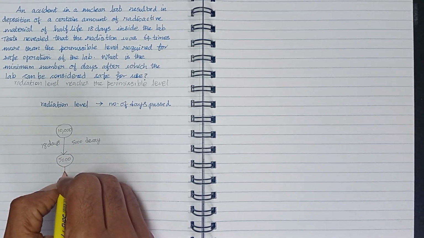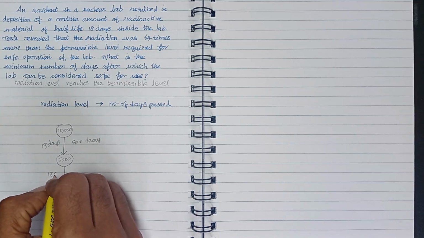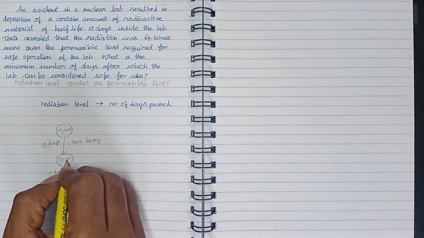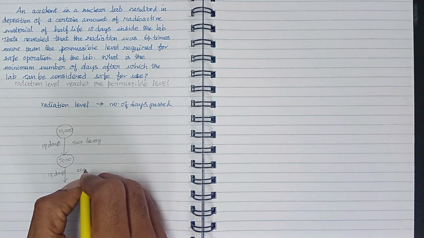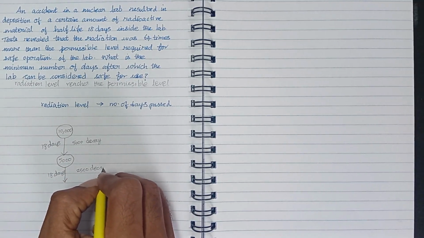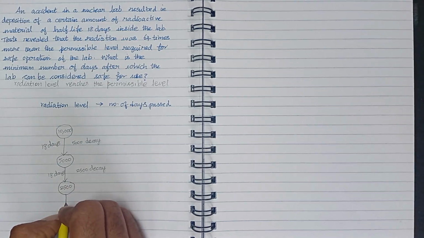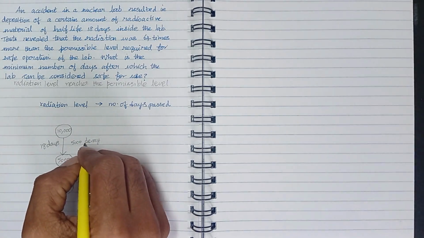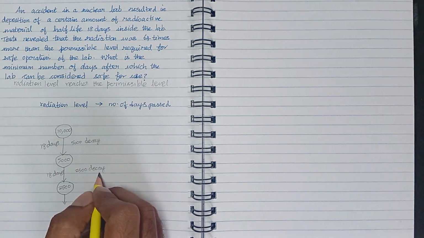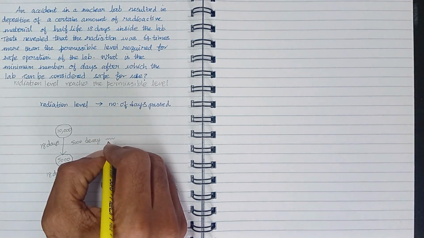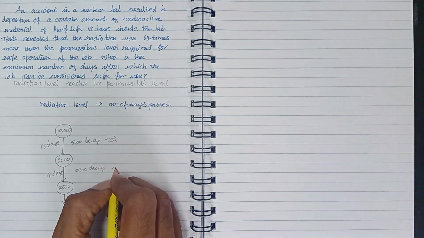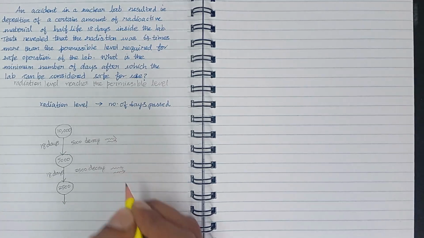And then over the period of the next 18 days, half of these nuclei, that is 2500 nuclei, will undergo decay and the remaining will be 2500, and this process continues. Now this is how the radioactive process continues. Here 5000 nuclei are decaying, here 2500 nuclei decaying. So these are the source of radiation.